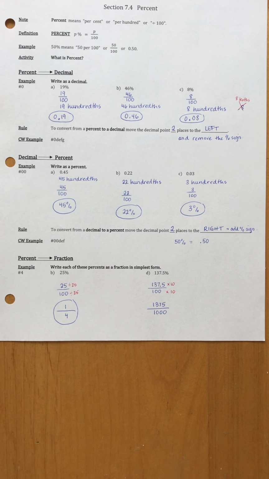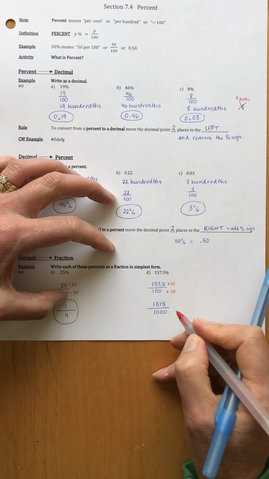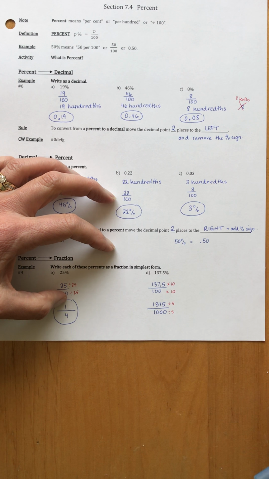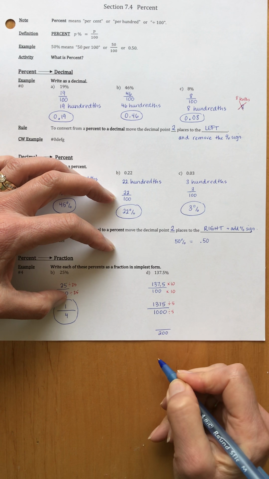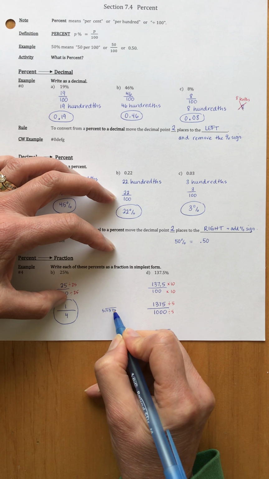Okay, so now we've got to figure out whether or not this is simplified. So I can tell that there's at least a 5 in common here. So let's go ahead and figure out. If I divide by 5 and divide by 5, what do we get? Well, the denominator's pretty easy. That's just 200. What's the numerator going to be? Well, let's go off to the side here and figure out.